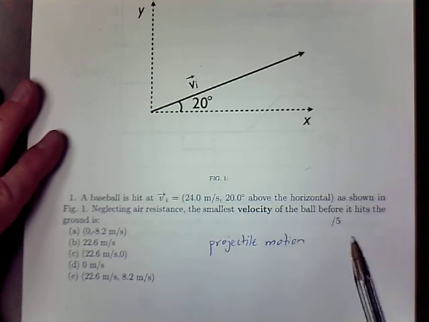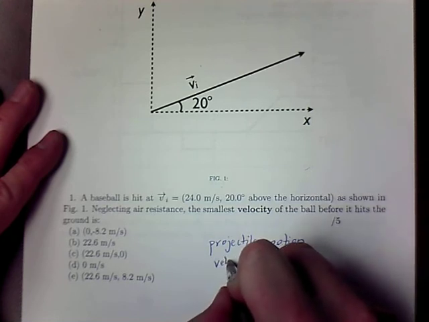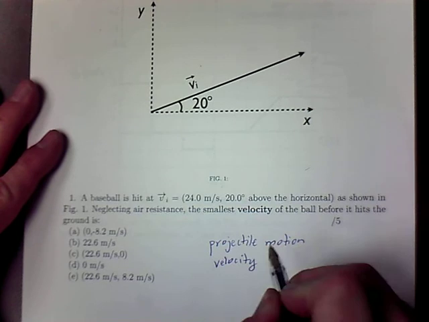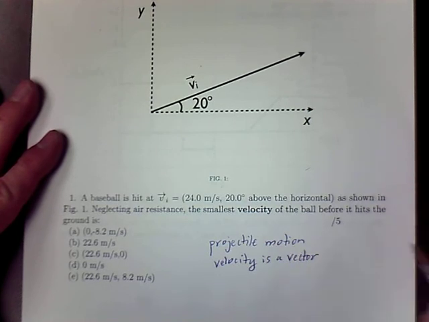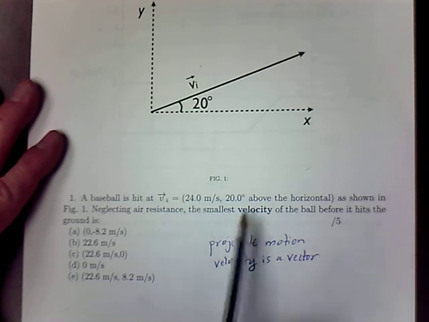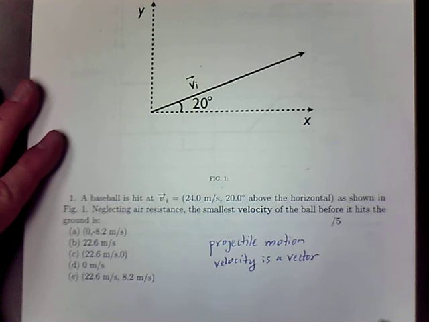So if we're thinking about velocity, we know it's a vector. And we want the smallest. For a vector, if it's a two-dimensional vector, the smallest is referring to the size of our velocity.